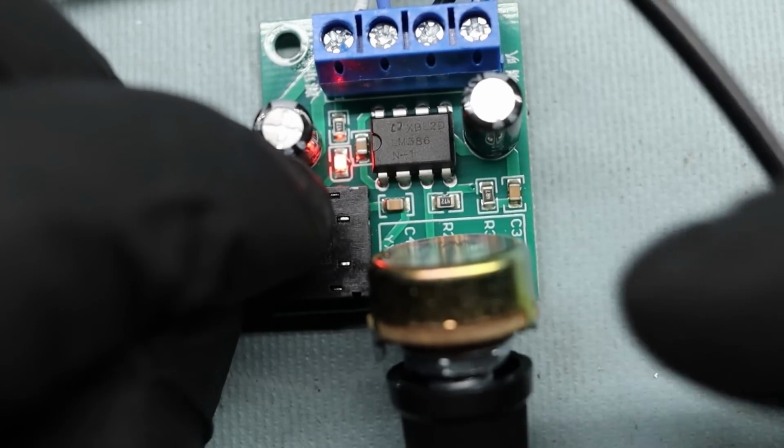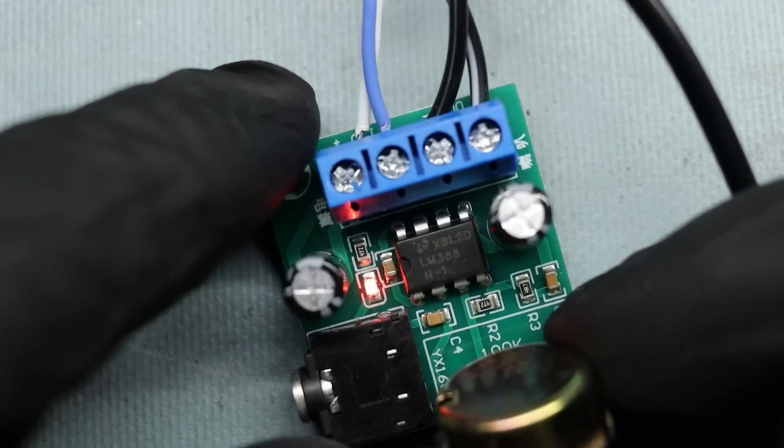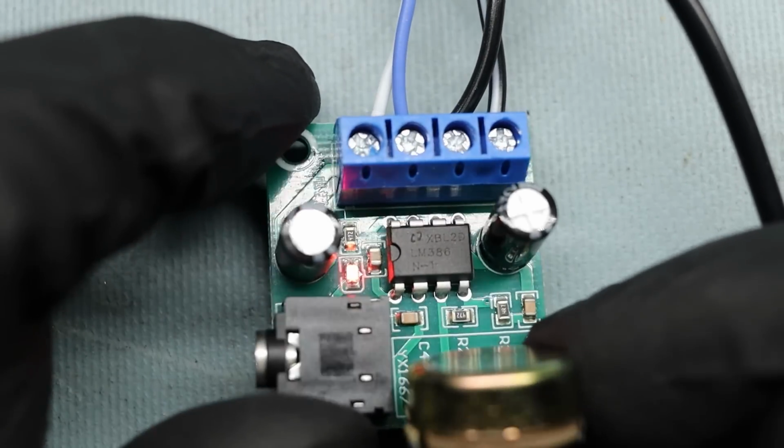All right, it looks like she works. Not the best sound quality, but pretty amazing from a little 8-pin IC. You can see why it was so popular.